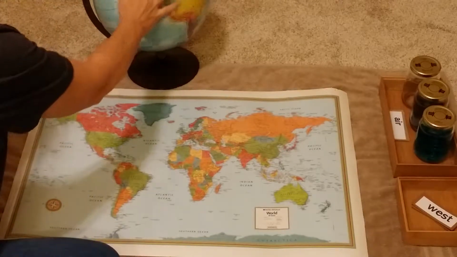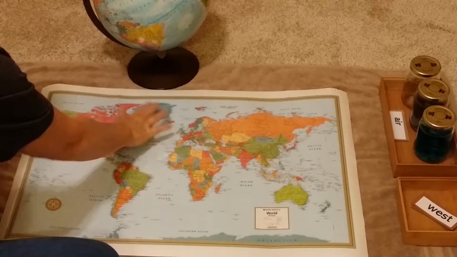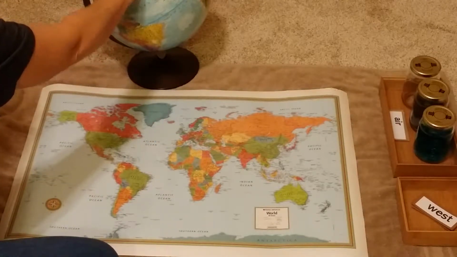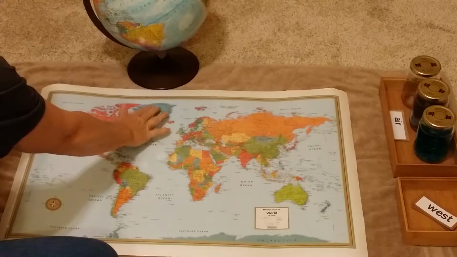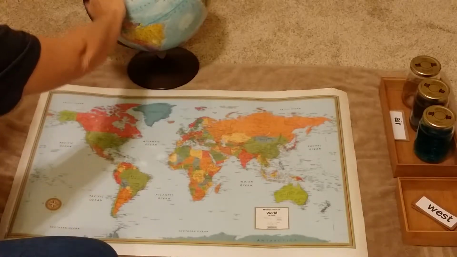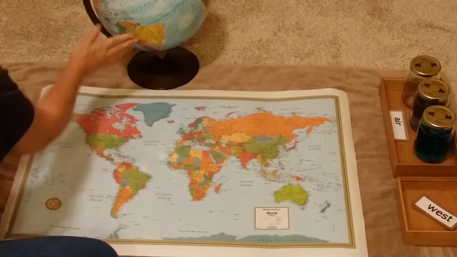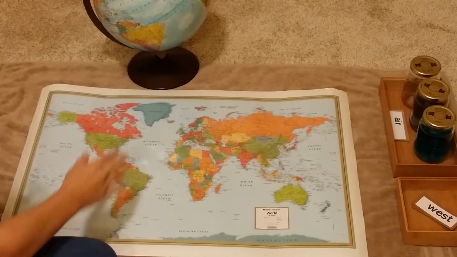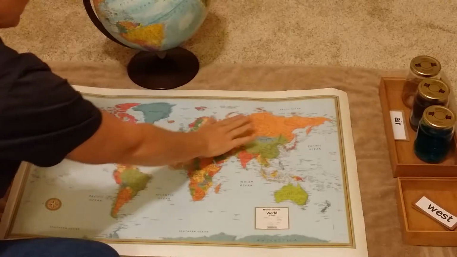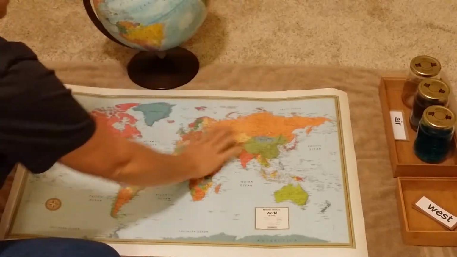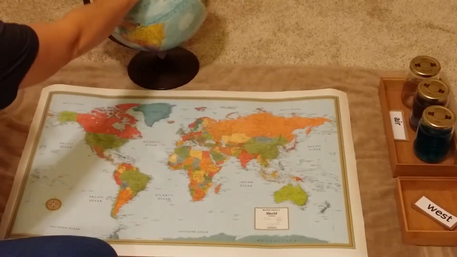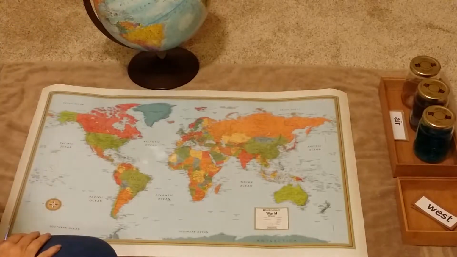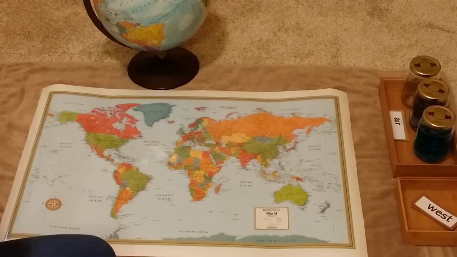So we're going to find Greenland. Just find a place on the map. I'm going to start with Greenland, and I'm going to show them that it's here and there, and that this land is this land, and this land is this land, and over here is over here, all the way over here. And that this is a flat map, and this is a sphere. The shape of the earth is a sphere. And so then we're going to bridge that.